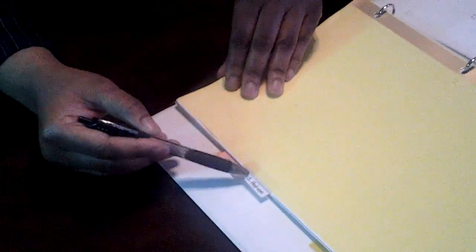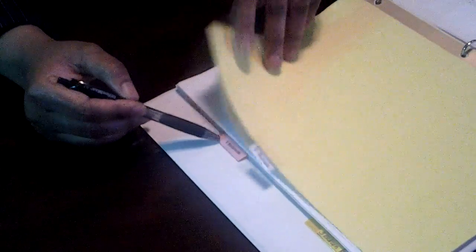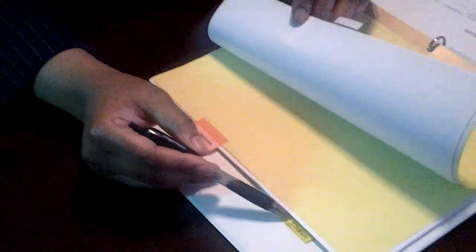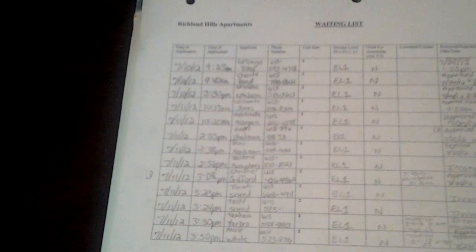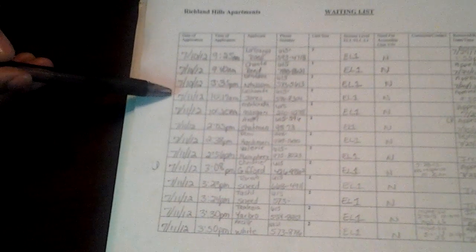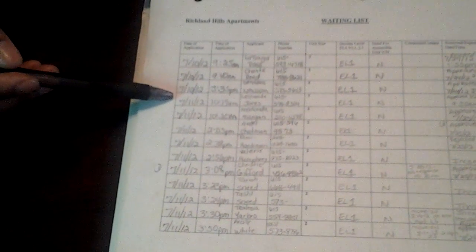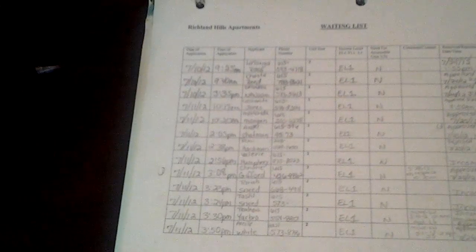Here at Richland Hills, we have a combination of 1 bedroom, 2 bedroom, and 3 bedroom apartments. For example, we may have multiple clients that come in on the same day, which is often the case when we are accepting applications.